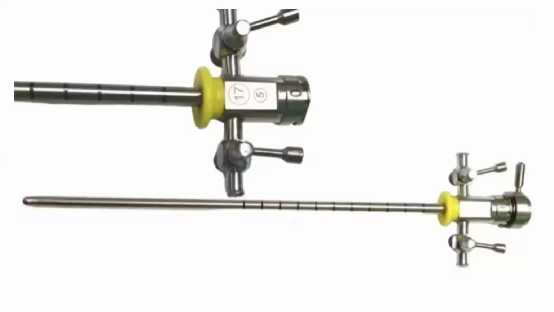It can admit any instrument, sir, but the maximum size it can admit is only 5 French. Only 5 French will be the maximum which it will accommodate. Yes, sir. And it is usually made up of stainless steel alloys.